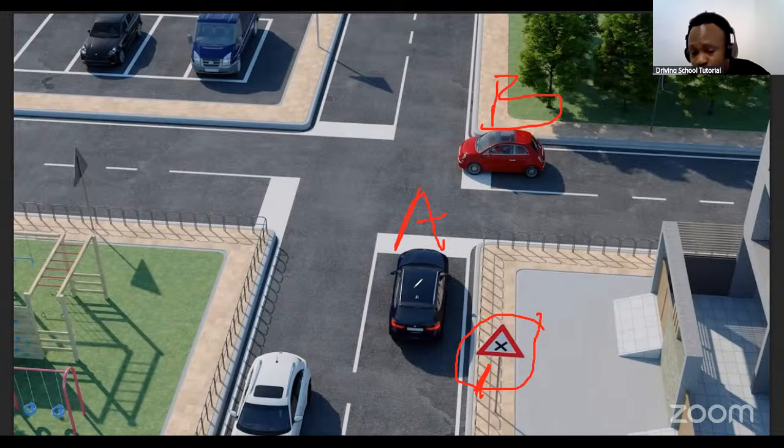Please pay attention to this sign. Make sure you understand it very well, because by the time you start driving, maybe if you go outside Italy, you come across this sign and then maybe you don't know what to do.